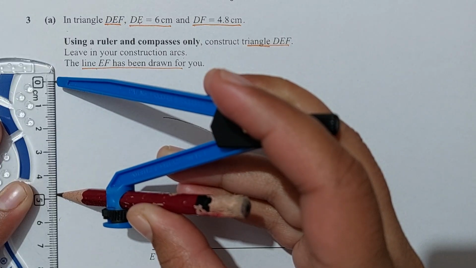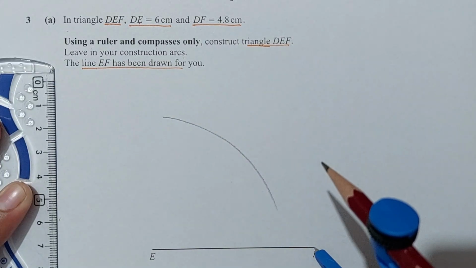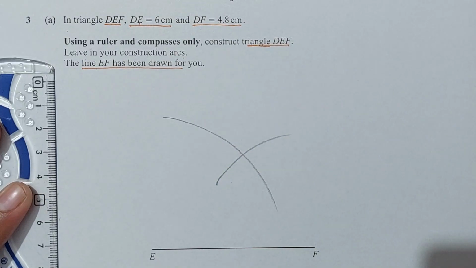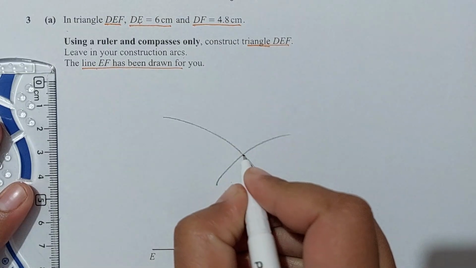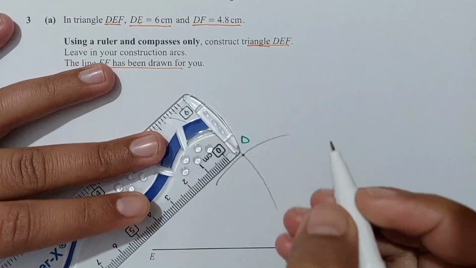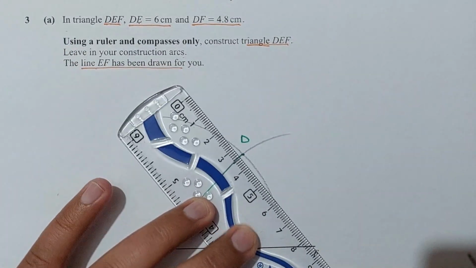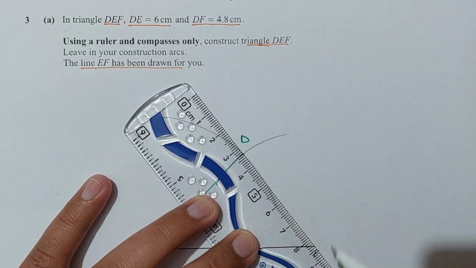This is 4.8, you can see. Put it on F and draw an arc. Okay, so the two arcs join at this point. So this is point D. So this is a construction of the triangle DEF.